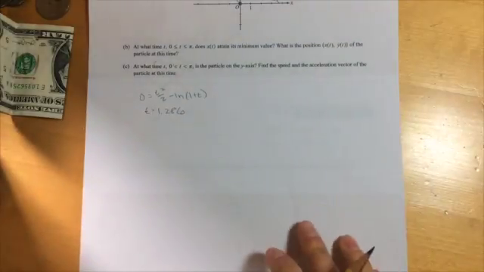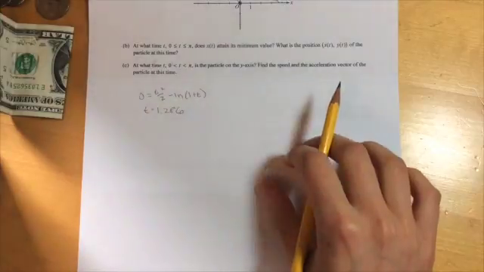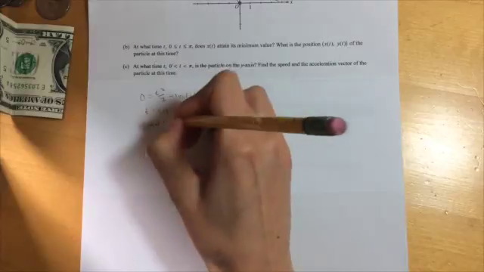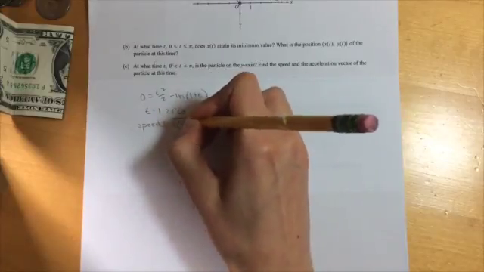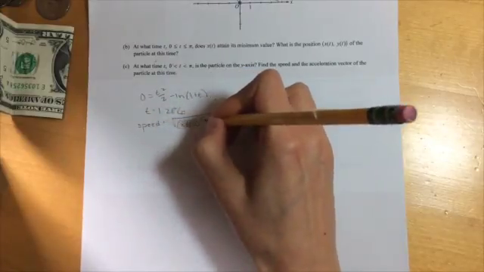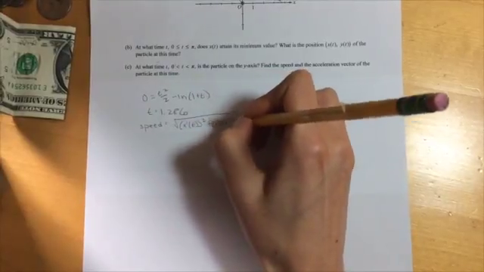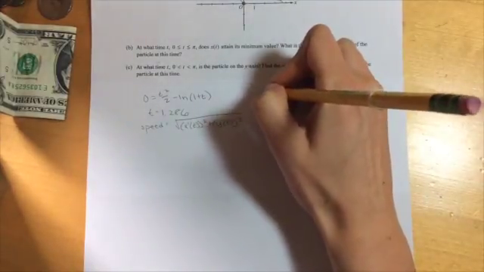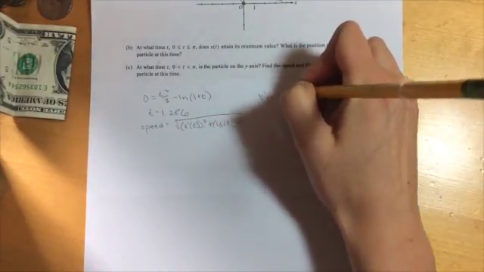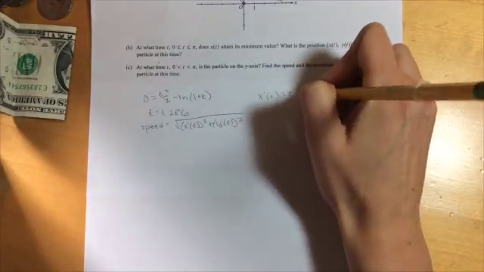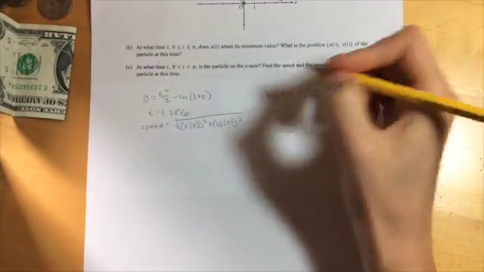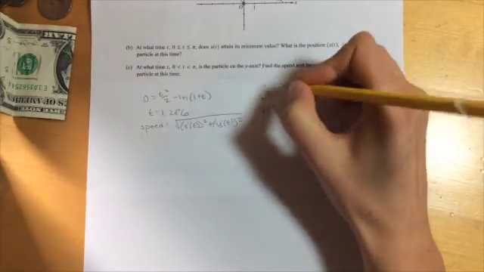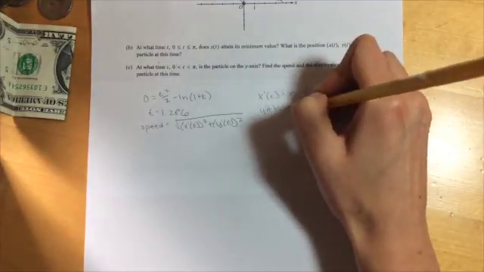So now the problem asks to find the speed and acceleration vector of the particle at this time. So we know that speed equals the square root of x prime of t squared plus y prime of t squared. We already have x prime of t from the previous problem. We know that x prime of t equals t minus 1 over 1 plus t. We can find that y prime of t equals 3 cosine of t.